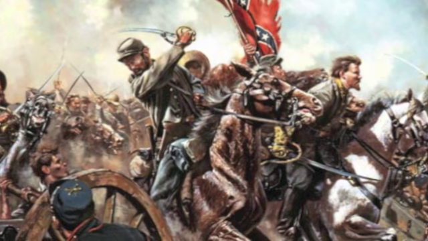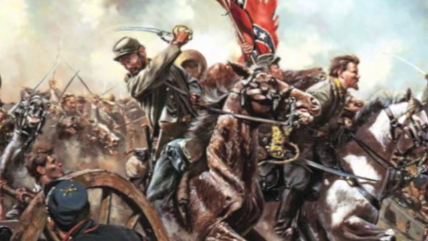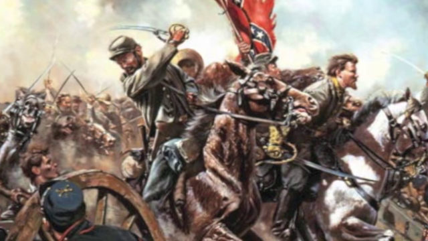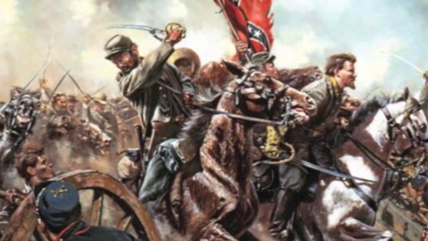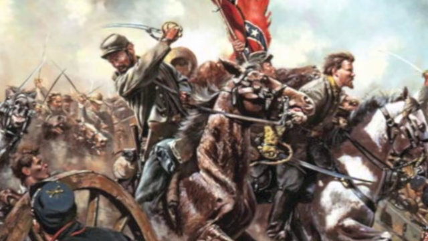The butcher bill for some of the battles of the Civil War was absolutely astonishing. Gettysburg, one of the more pivotal battles of the Civil War, 4 days, 46,000 casualties. The Spotsylvania Courthouse campaign, 31,000. Chancellorsville, 30,000. The Wilderness, 26,000.